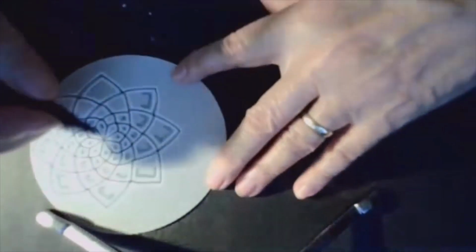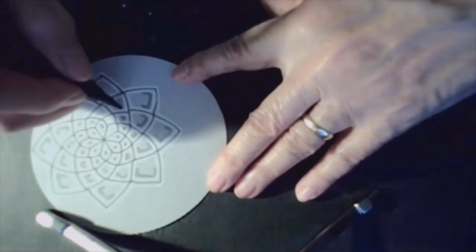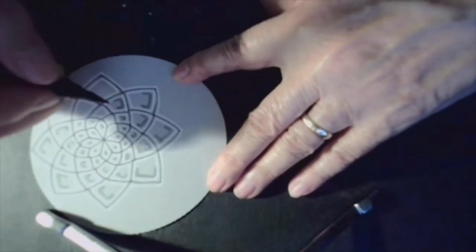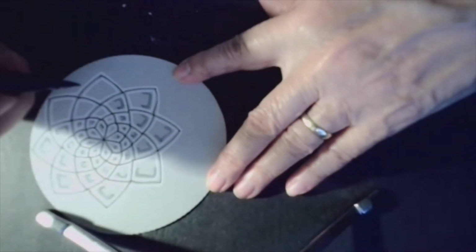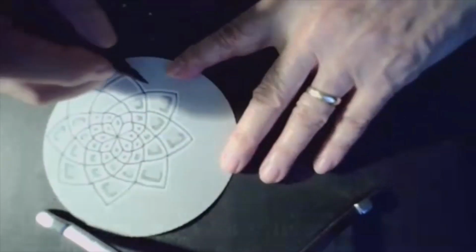Yeah, looking at the end result, you don't know the steps. Or tell them I didn't think I could do this a couple years ago either. Right.